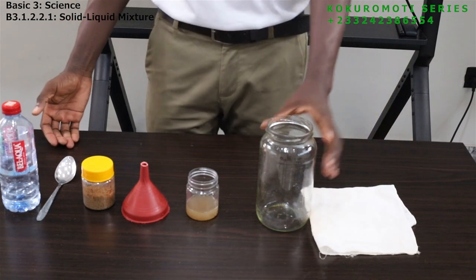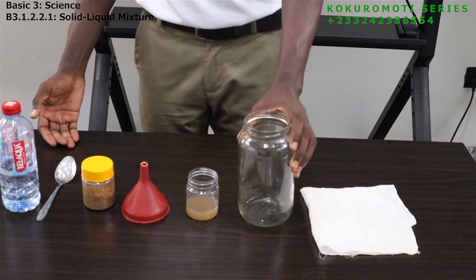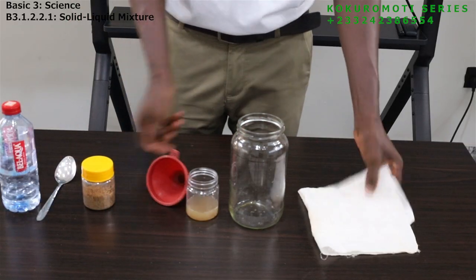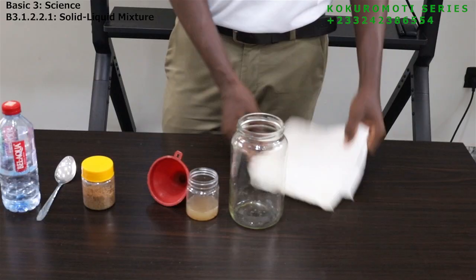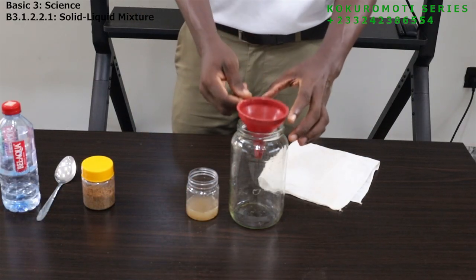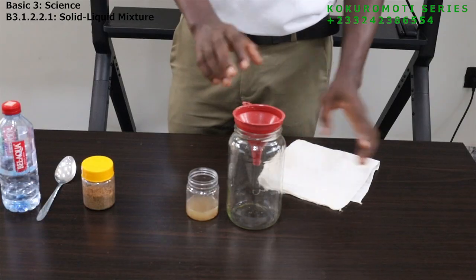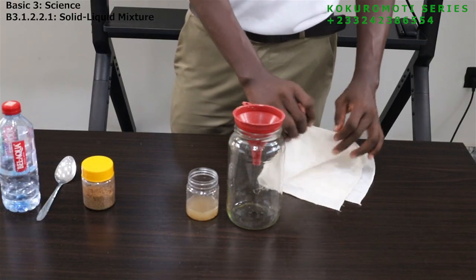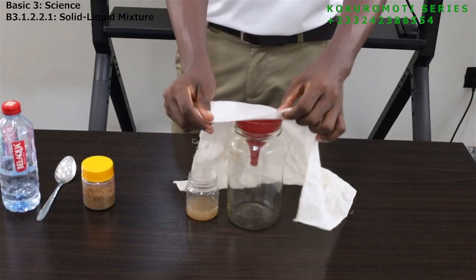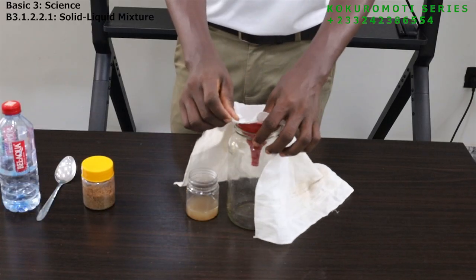In filtration, you need your container or your beaker, you need your funnel, you need your filter. Now, you just put the funnel here, you place your filter, you put the filter inside the funnel.